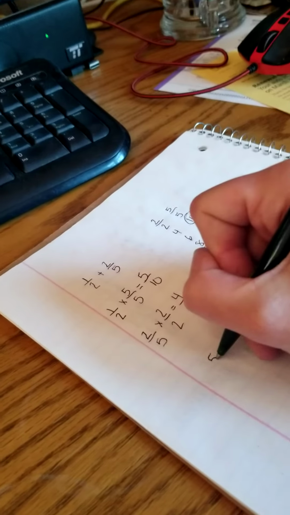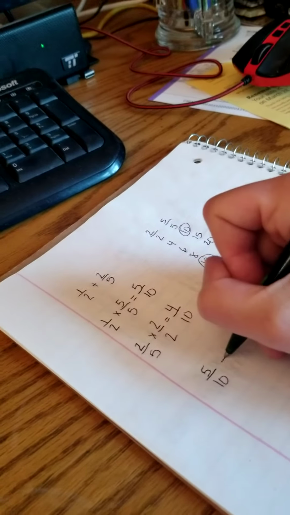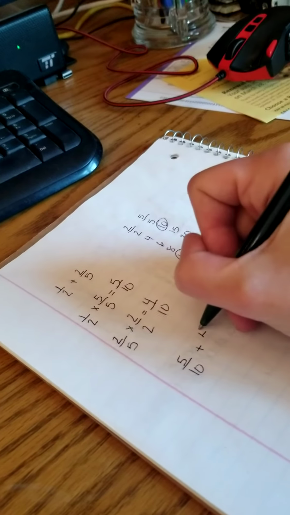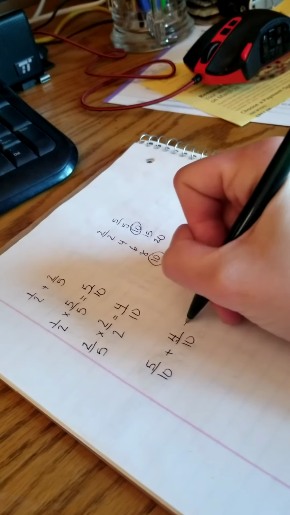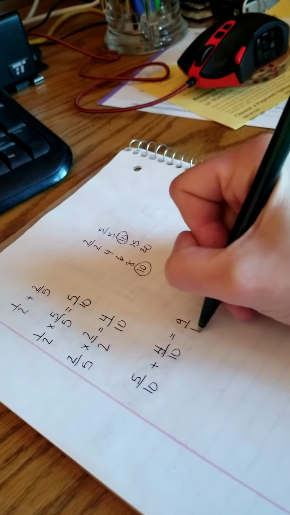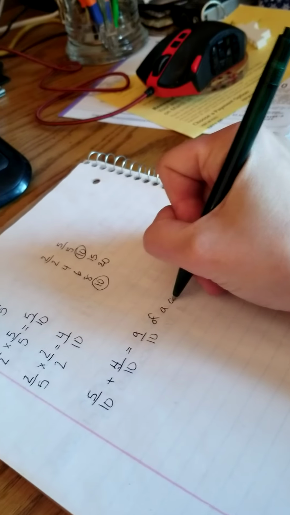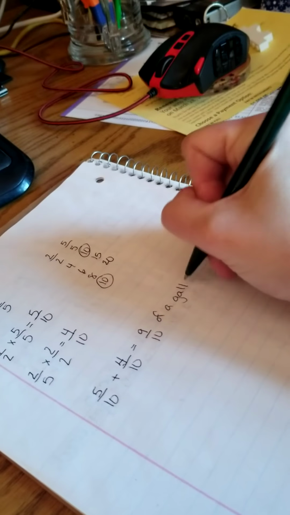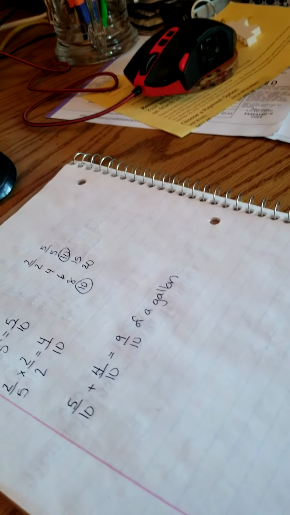So in the morning, my sons drank 1/2 or 5/10, and at lunch, my daughter drank 2/5 or 4/10. All together, they drank 9/10 of a gallon. So that answers the first question. The second question is how much is left?